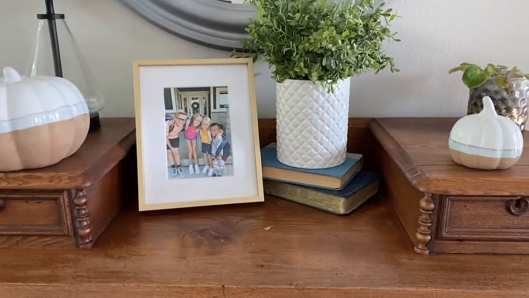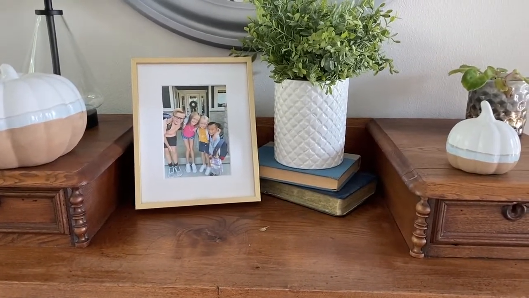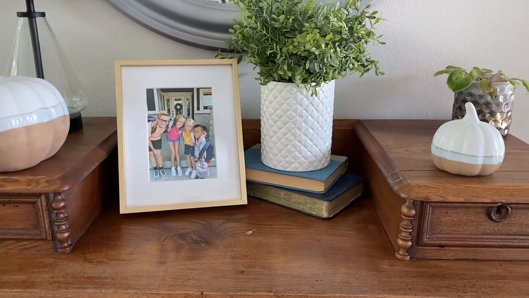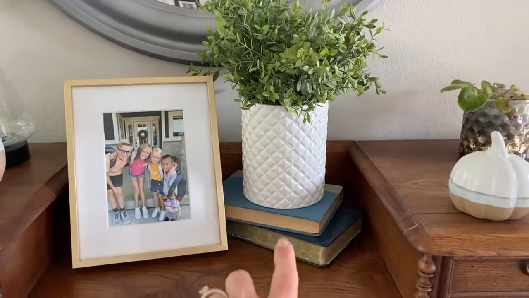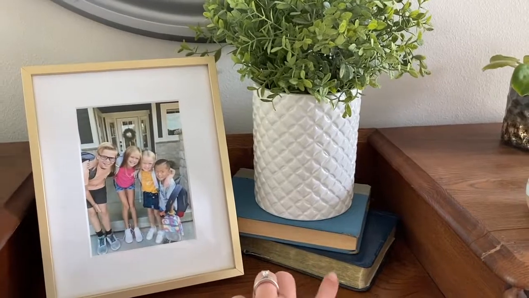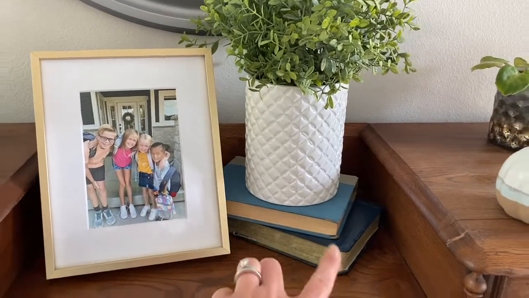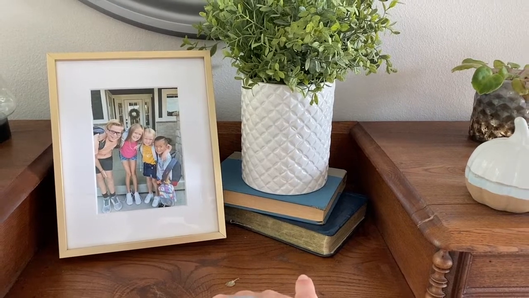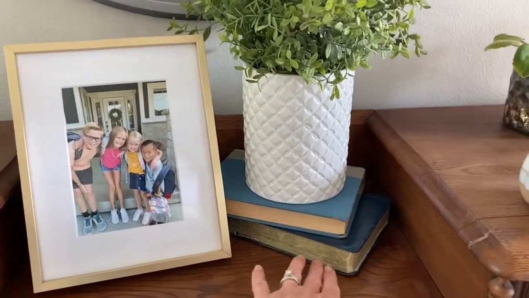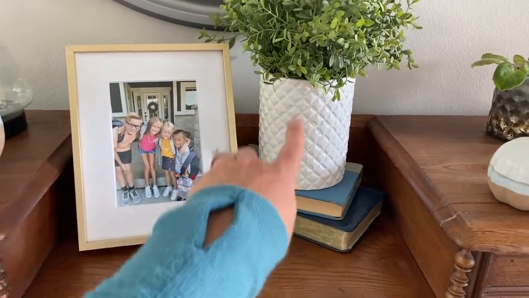Okay, let's talk about vignettes here. So I like to do things in groups of 3 or odd numbers. And then I like to also use some visual height. So books with the spines are great in this similar color palette. So I picked these up at Goodwill a couple of years ago. I think actually this is a family Bible. And then that kind of gives the plant some height.